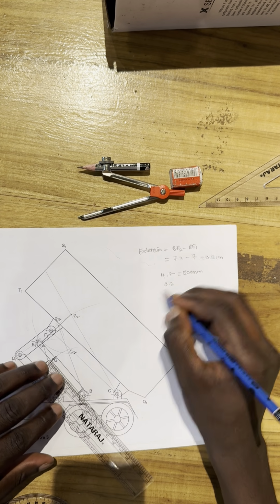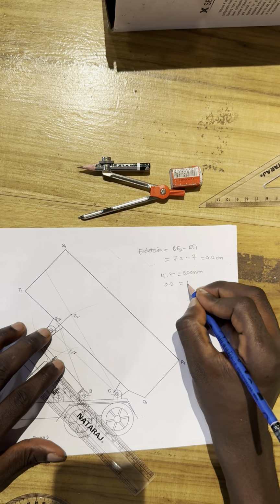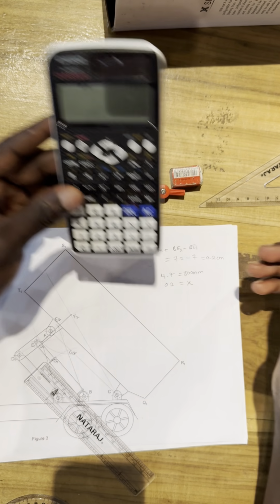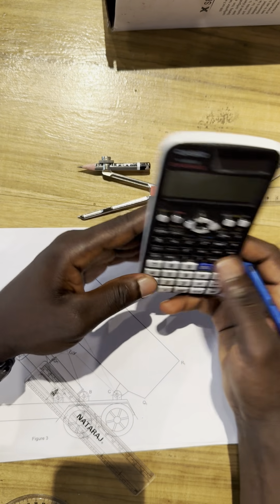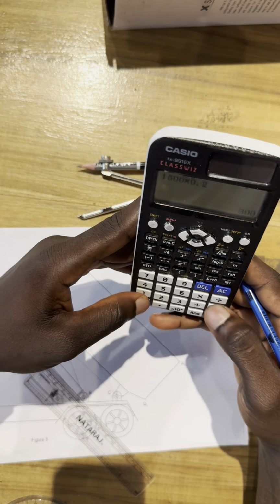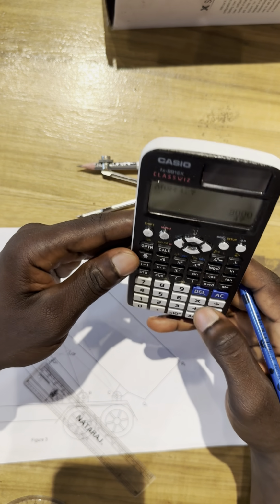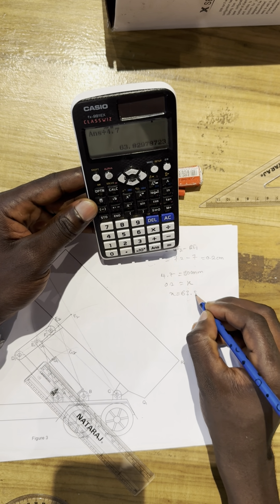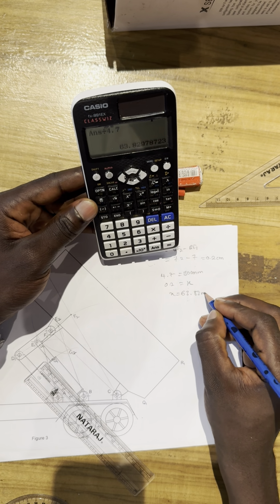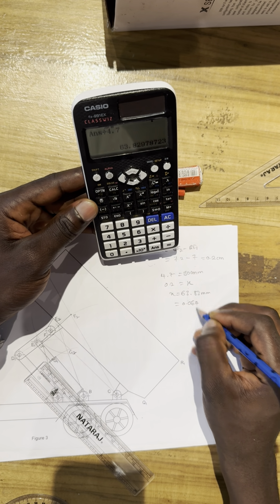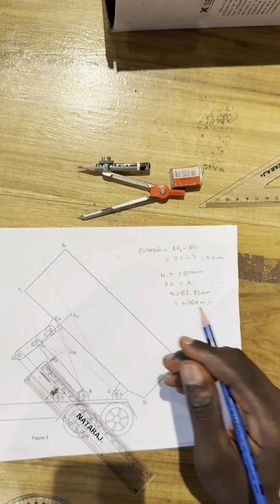Again, my x is anything I'm looking for. So I'm going to have 1500 times 0.2 divided by 4.7. So I have x to be 63.83 millimeters, which is the same as 0.064 meters. Any of them will do for you.